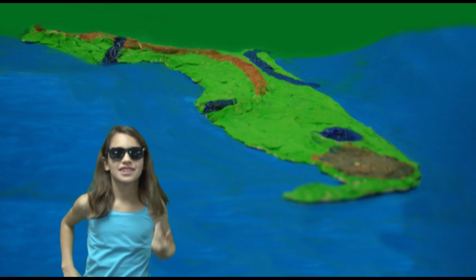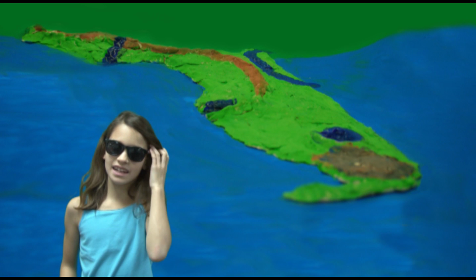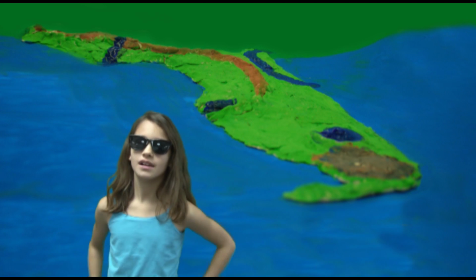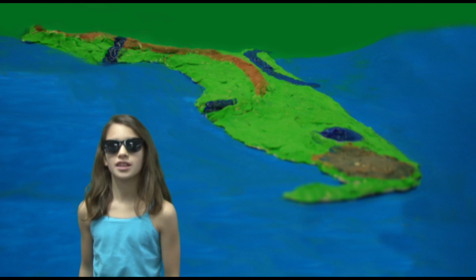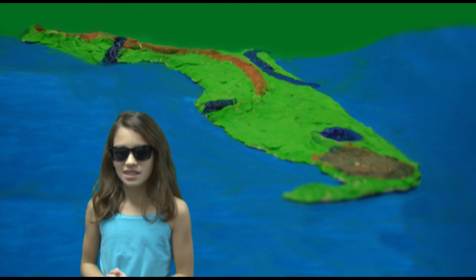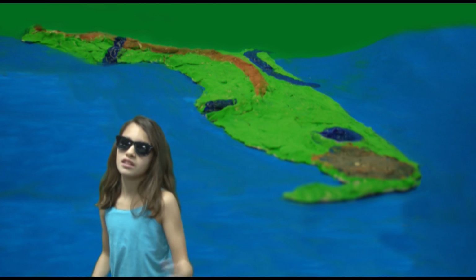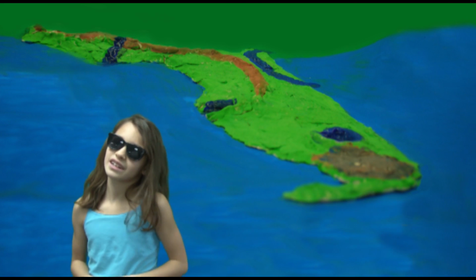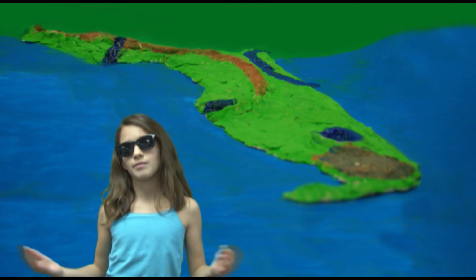Hello, I'm Lauren. I'm going to talk to you about the highest points in Florida. The highest point in Florida is Britton Hill, in Lakewood Park, and the town is Walton. The lowest point in Florida is sea level, where Florida meets the Atlantic Ocean. The land area of Florida is 53,997 square miles.